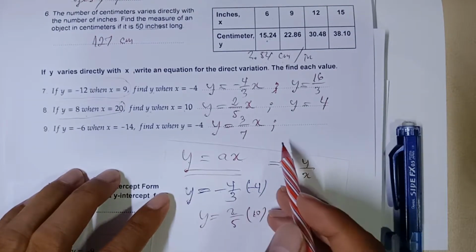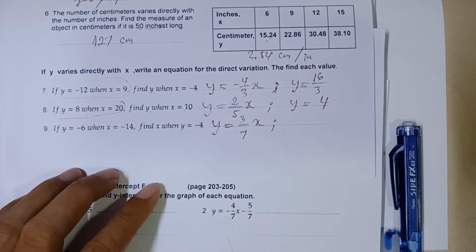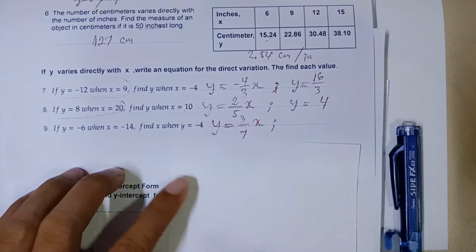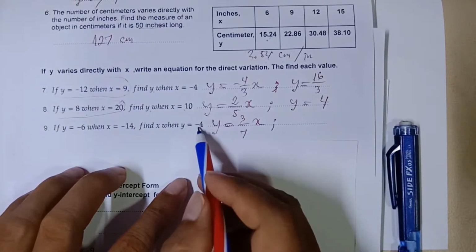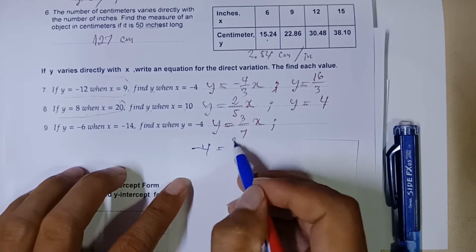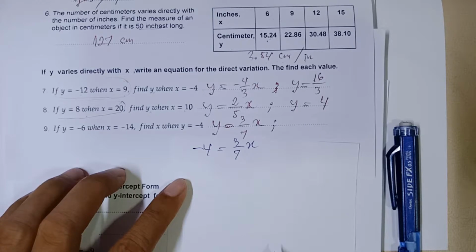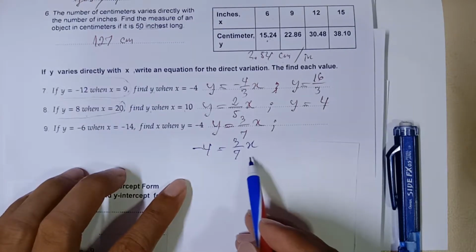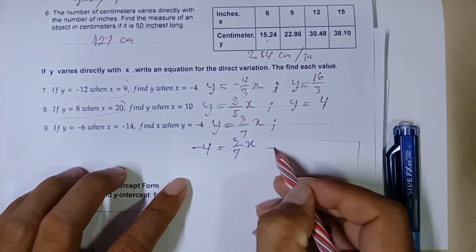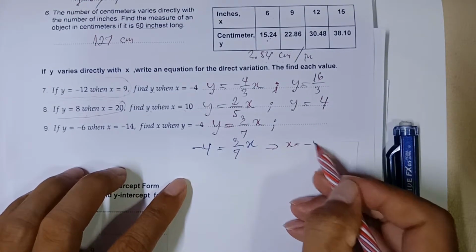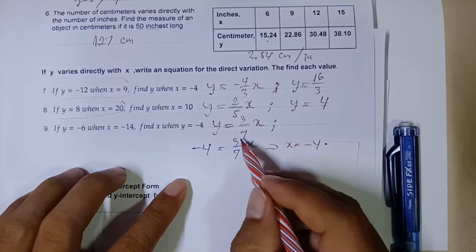Now in this particular case, the value of y is given but x is missing. So from this equation, let me substitute right away. Your y here is negative 4 equal to 3 over 7 times x. So you have to work your way through to get the value of x. It implies that x equals negative 4 multiplied by the multiplicative inverse of the coefficient of x.